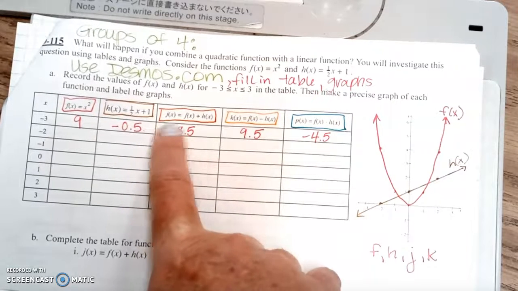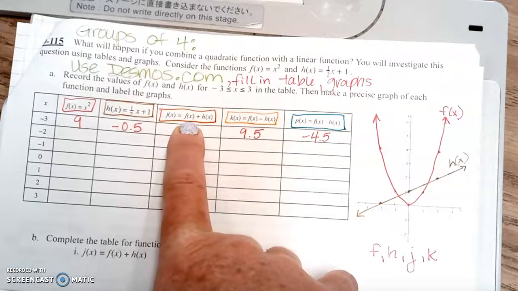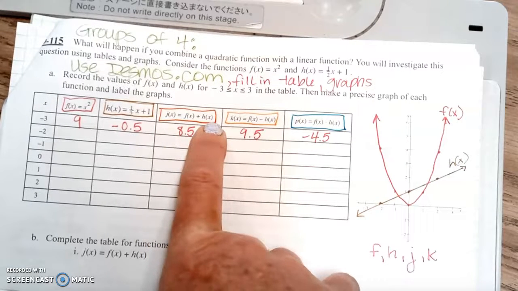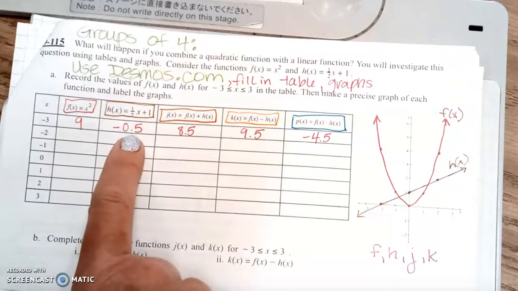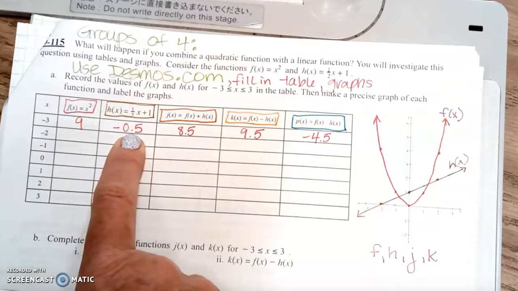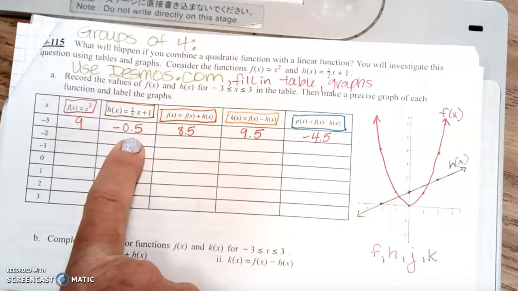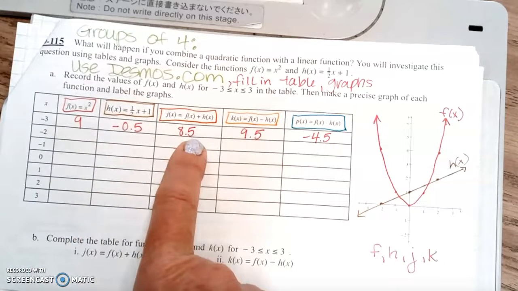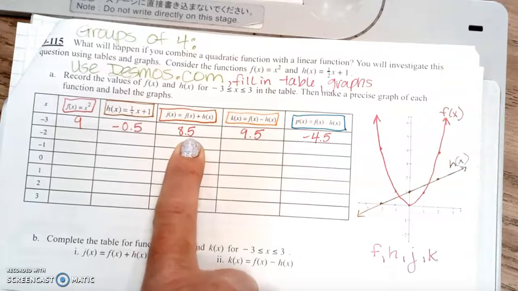Then in the next column, they want j of x, which is going to combine your f of x and your h of x. Your f of x was the first column, and your h of x is the second column. So you're going to take 9 plus negative 0.5, which is 8.5. And again, you can type it into Desmos if you need to.